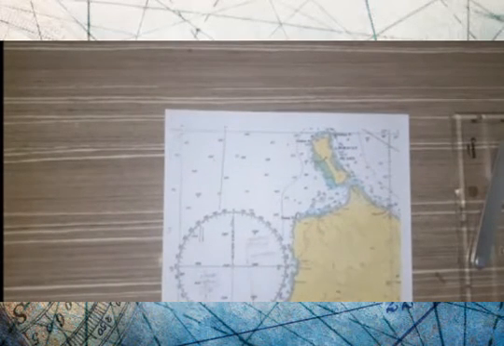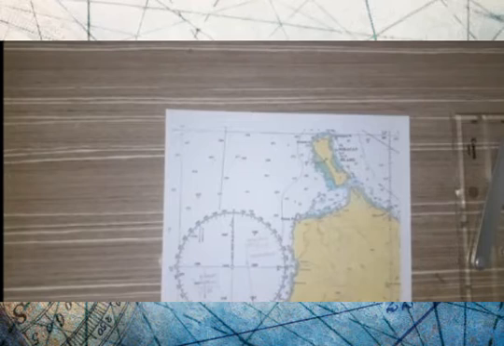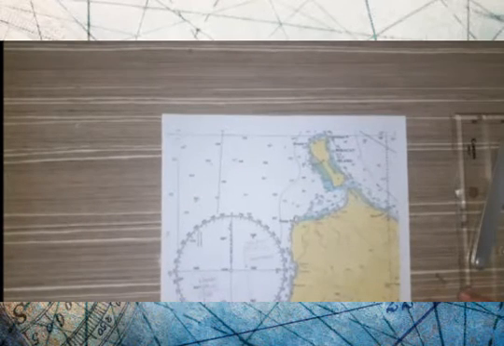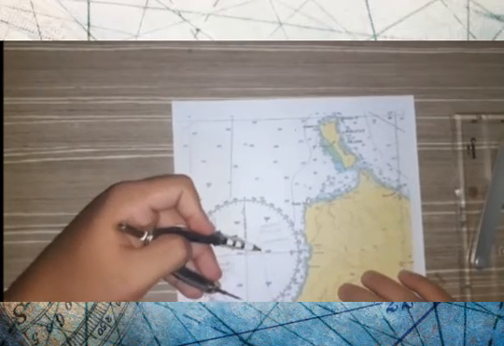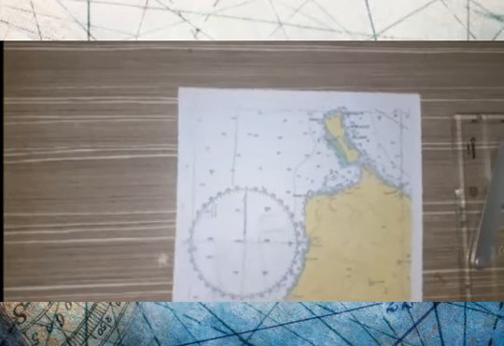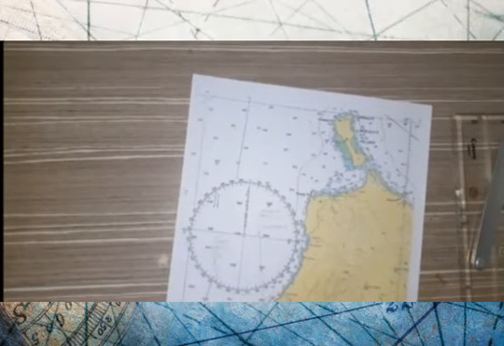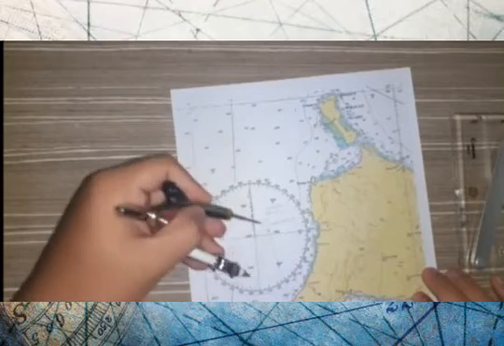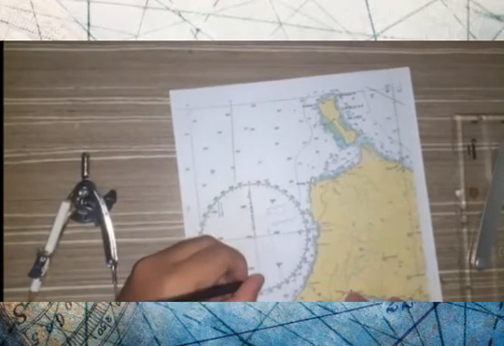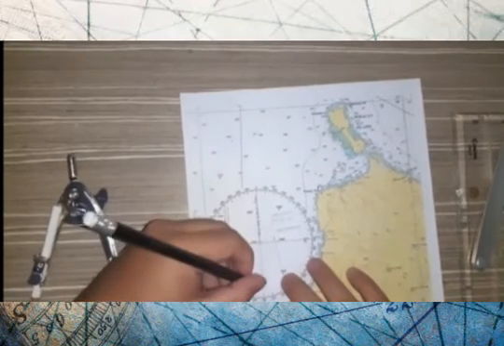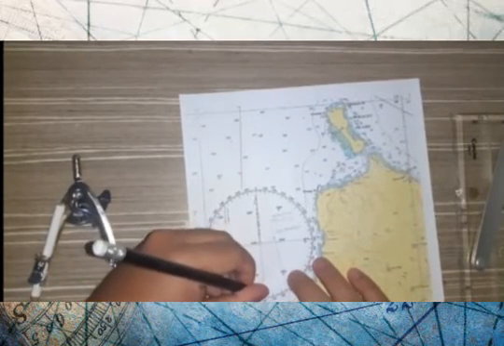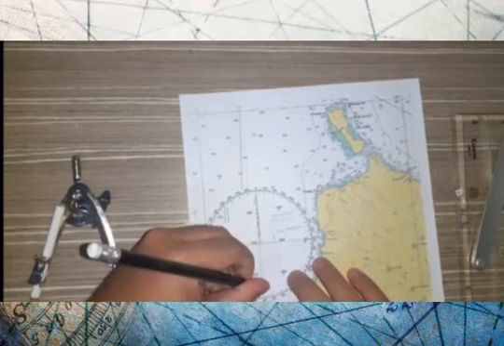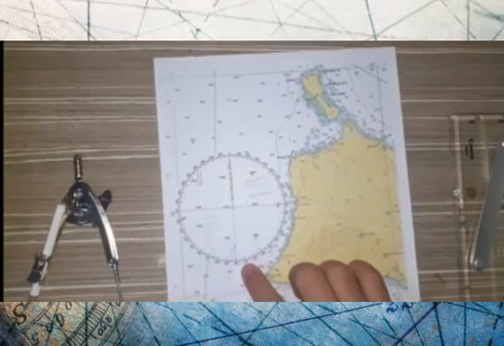So back with my compass, using 1, 2, 3, 4. So the distance would be here, around here. Oh, I am sticking, sorry. Again, 1, 2, 3, 4. So around here. So we have located our dead reckoning. Let me write this symbol for the dead reckoning. This would be the symbol used for dead reckoning here.